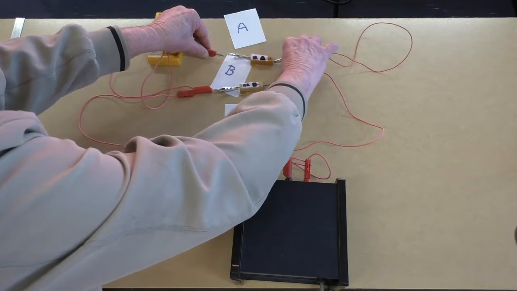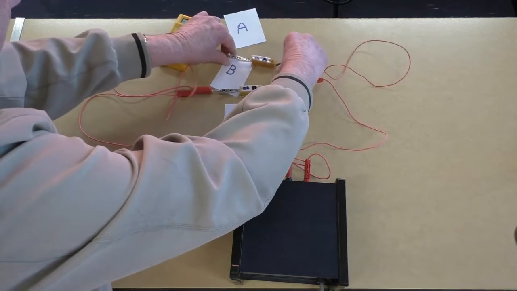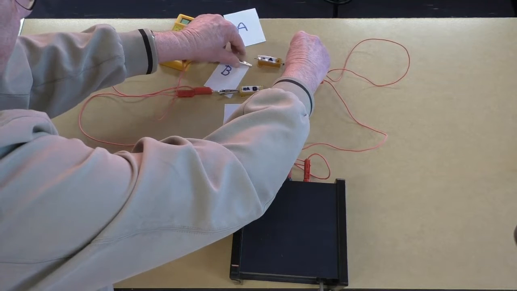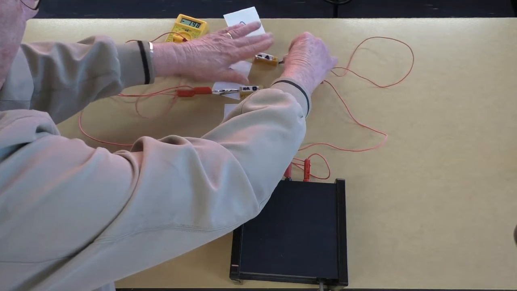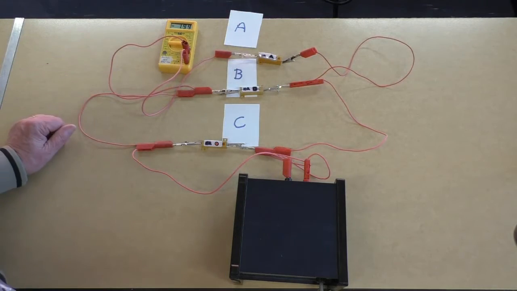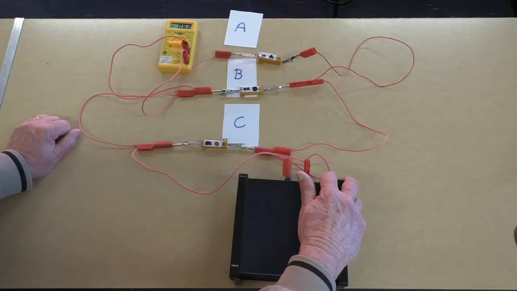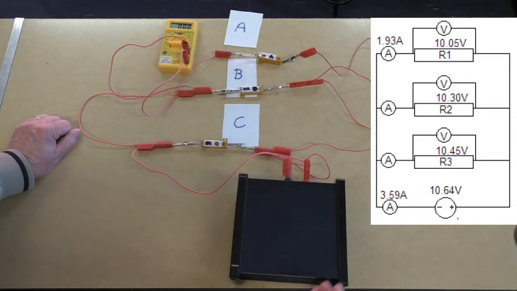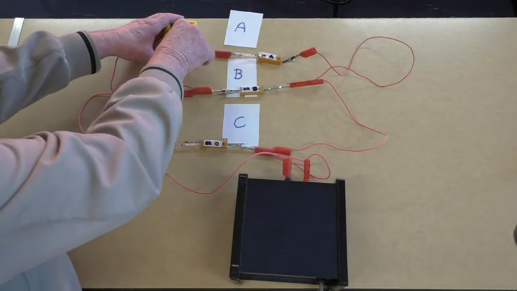That is extremely hot. And you can see there that I've got a current of 1.93 amps.